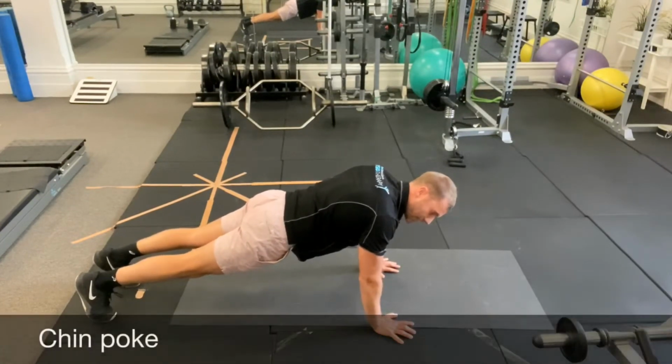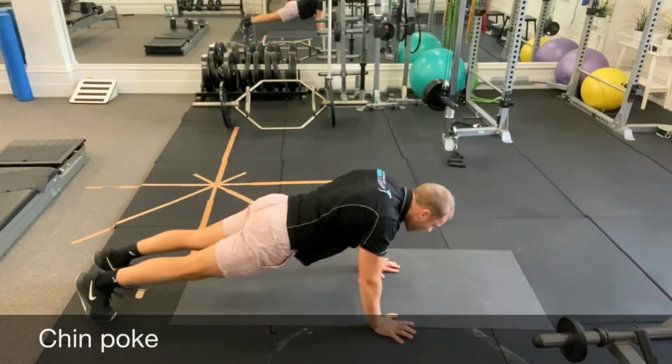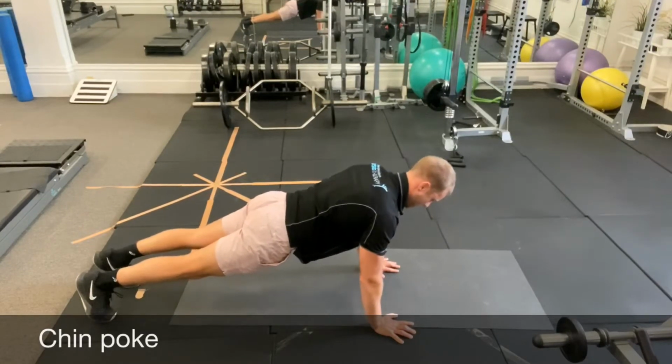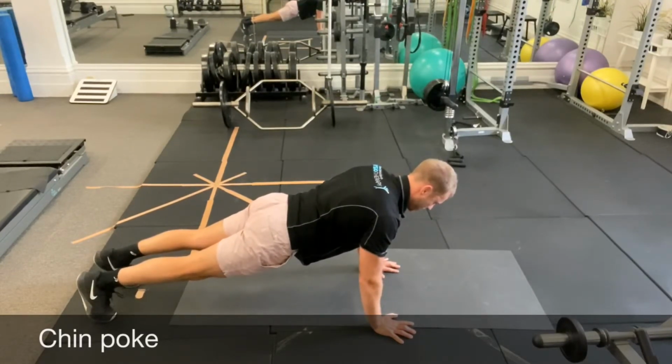And the final mistake that people make is with the neck: they get into a forward head position. So they let their head and chin poke down rather than keeping it nice and tucked.